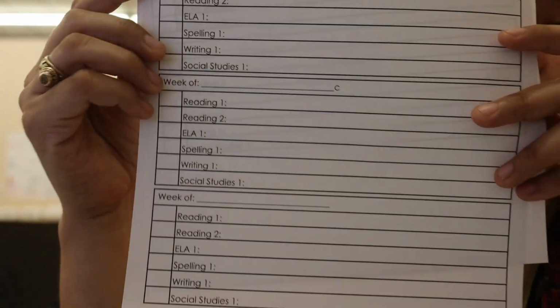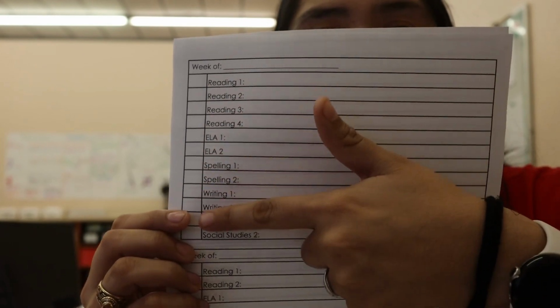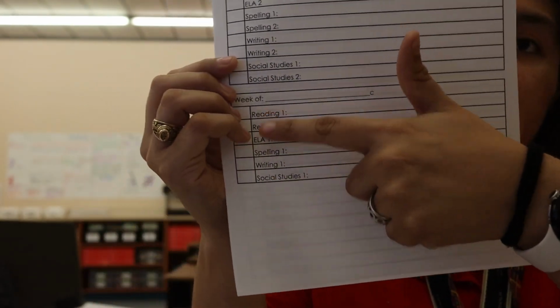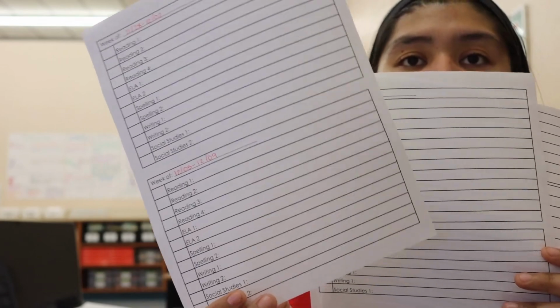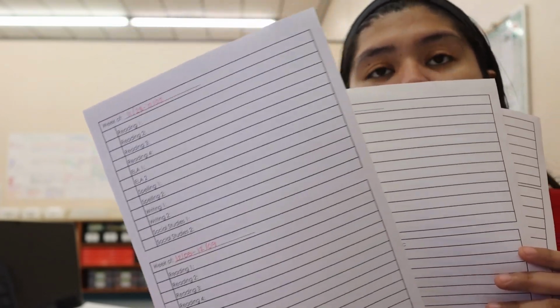So I have 4 here. And then this one has a full week of 12 grades. And then at the bottom, it's a short week for 6 grades. So I do have all 3 versions, but typically this is the one that I use because usually it's all grades every week. All right, now this one is going to be the actual grade template.